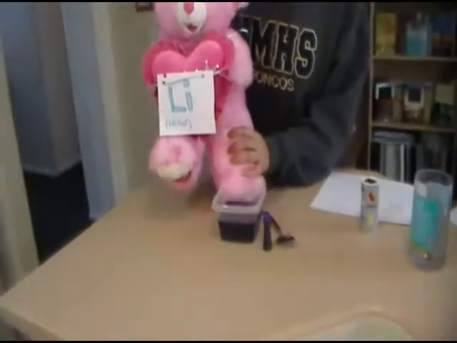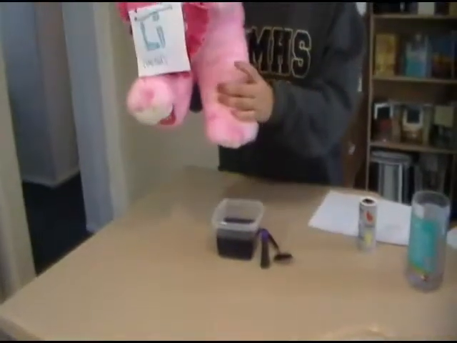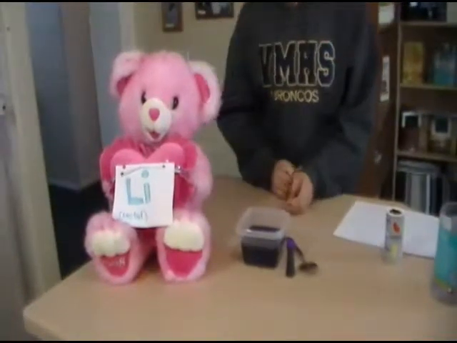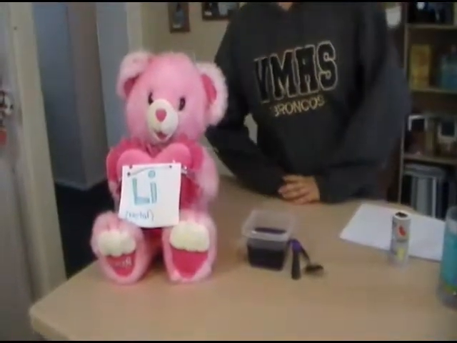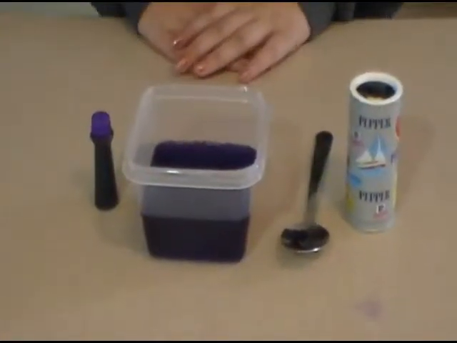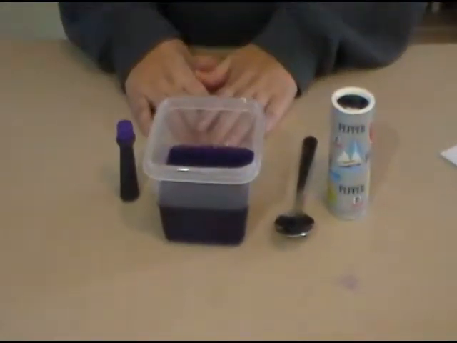So we're going to take Lithium's foot out now, and you can tell that her foot did not dissolve, it's still there. And that shows one characteristic of metallic bonds: they do not dissolve in water. So now that we've finished with our first characteristic, now we're going to start with our second.